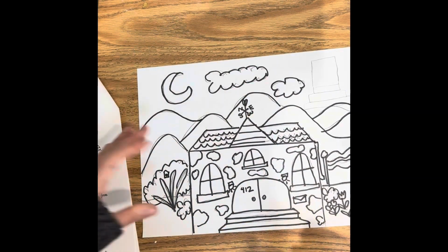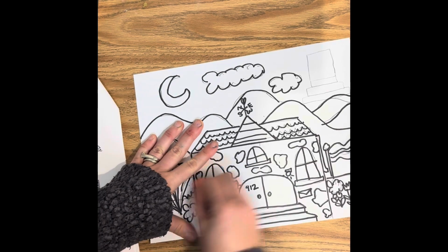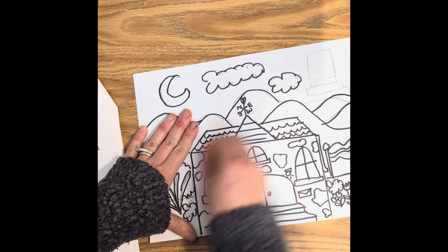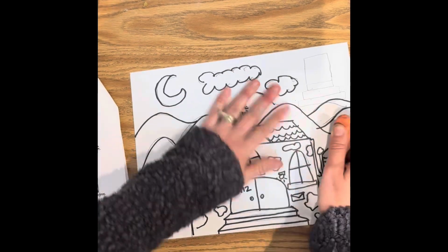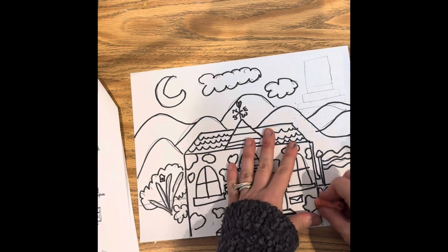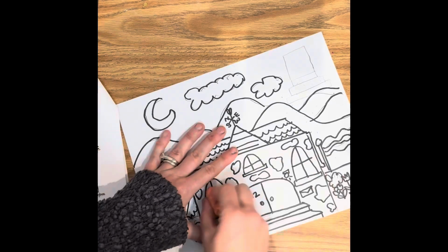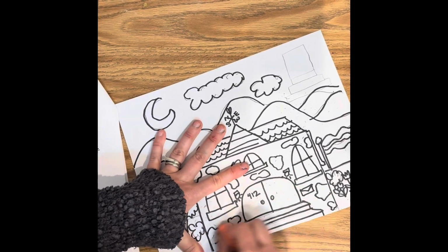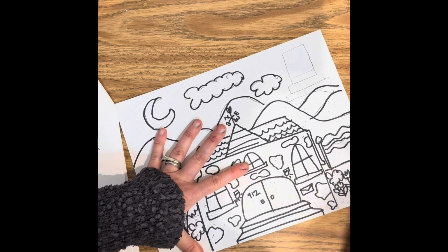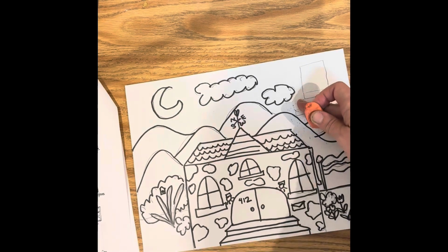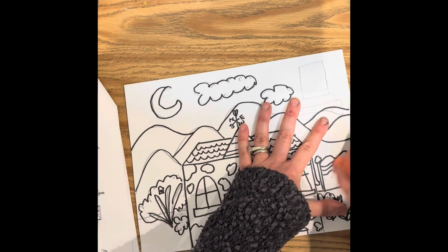All right, now I traced everything. I'm gonna take my eraser and just run it over because there are a couple lines I didn't get exactly. I also added a few other things. I added my house number. I added gutters on the house. I forgot to add gutters the first time. That's where when it rains, the water collects and kind of comes out of a tube on the side of the house, and it keeps the house safe from water damage.